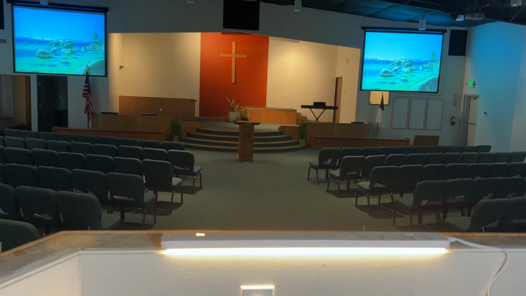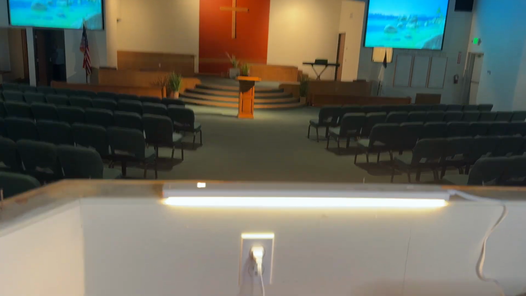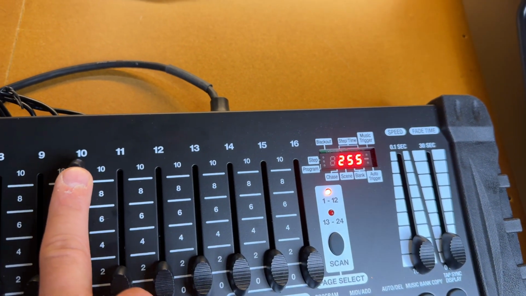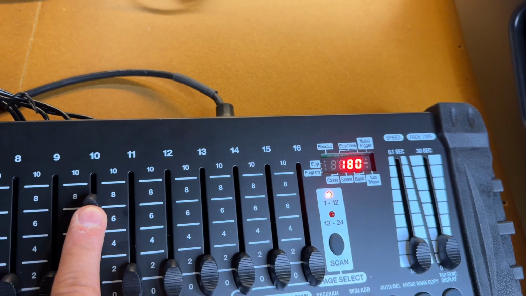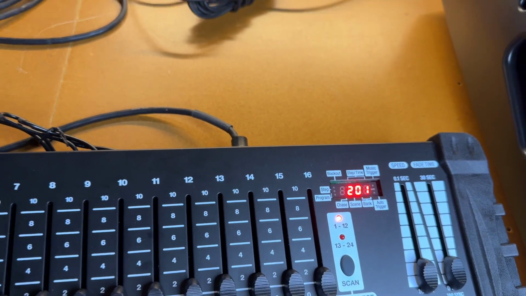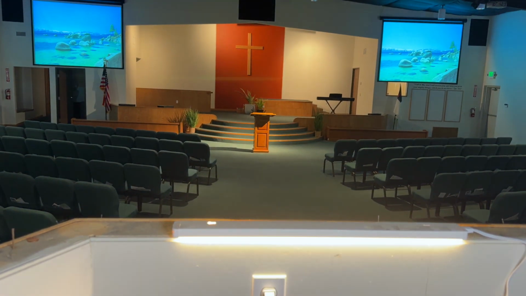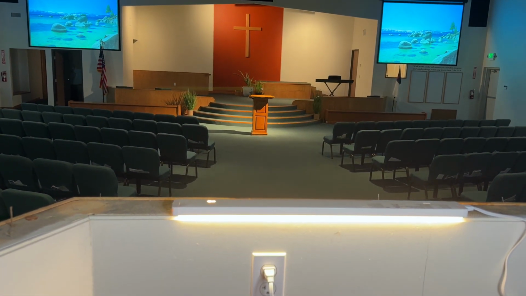And now it's off. So we can bring up the lighting a little bit brighter if we want to. And you can see this number correlates to its brightness level. It's not really brightness level, but it's the simplest way to describe it in this case scenario because it's just a bright light, single color.